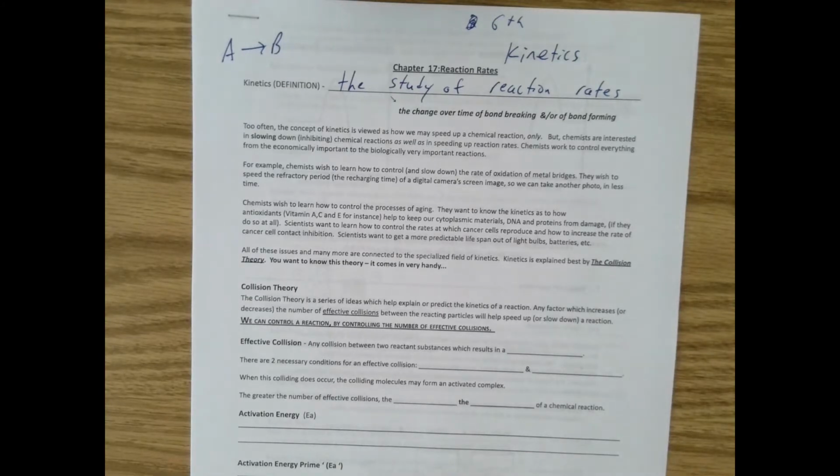Think about if we're trying to high five. Instead of high fiving, I smack you on the back of the head. Did we collide? Yes. But in terms of high fiving, is that an effective collision? No. The same thing for reactions. We can have collisions that aren't necessarily effective.